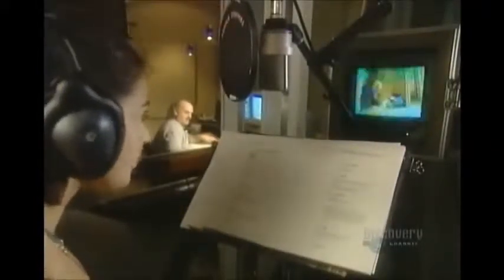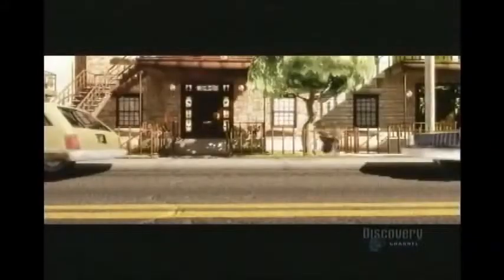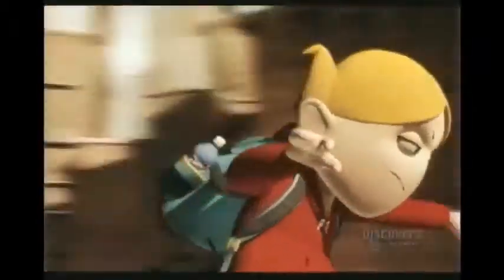Then they refine the rough cut, playing with colors and textures and smoothing out the characters' movements. After a full year's work, and more than 42,000 drawings, this 24-minute computer-animated film is finally finished.